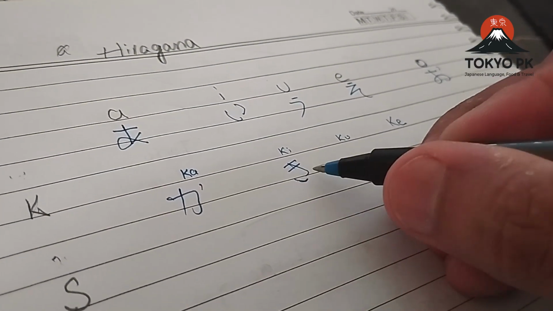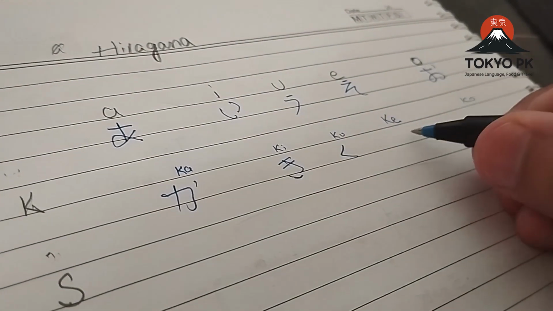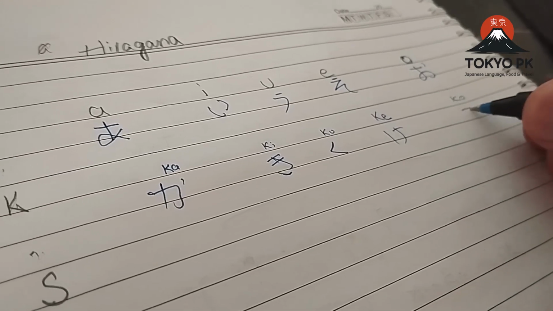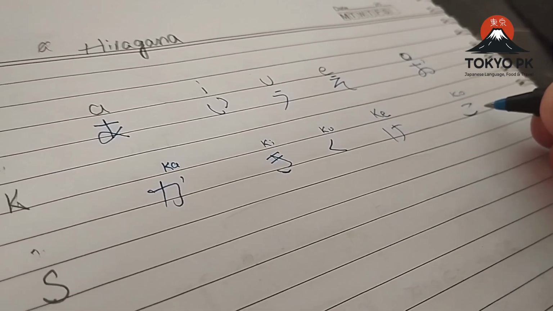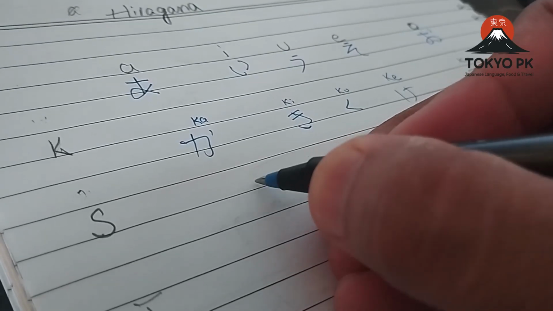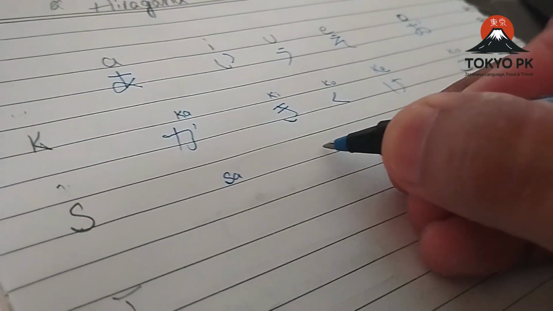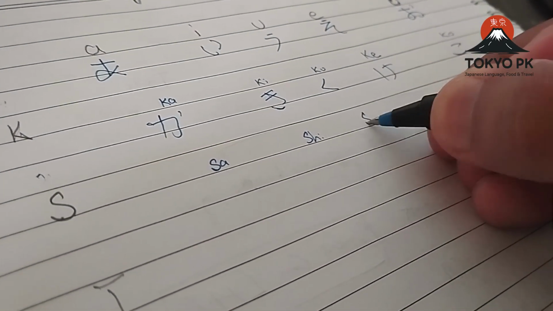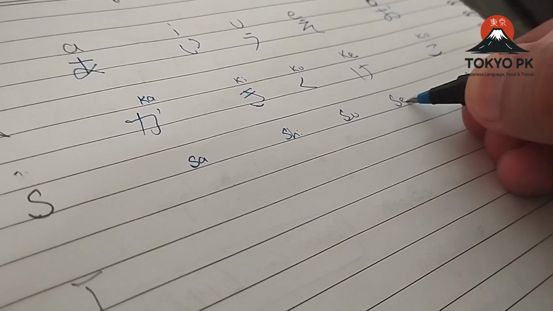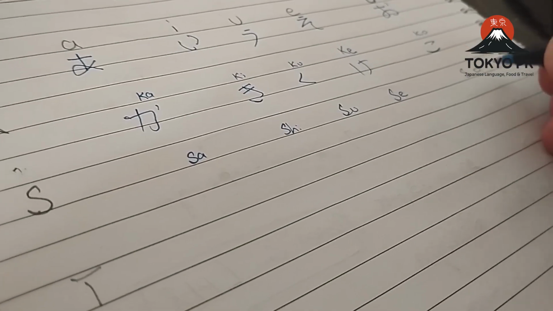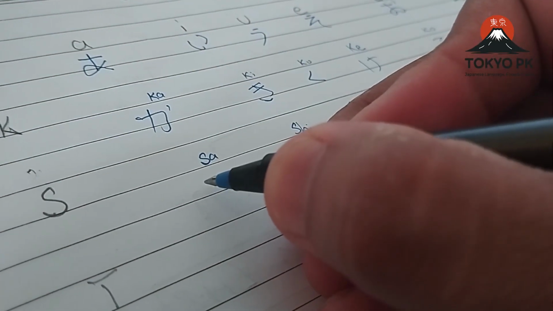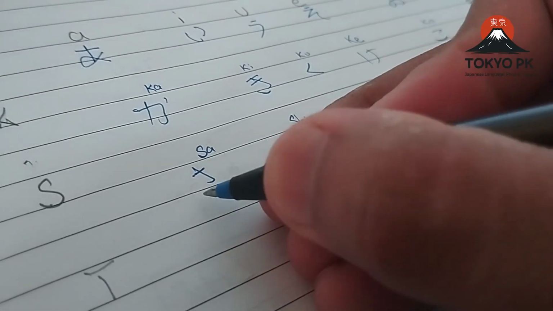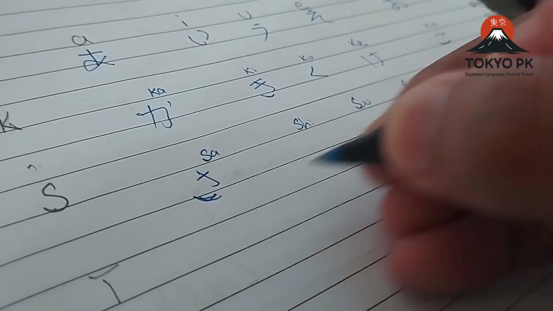Okay, this is ki. This is ku. This is ke. And then ko. Sa. Sa. She. Su. Se. So. Sa. How do we write sa? Very easy. Similar to ki, but with one stroke. Okay. Sa.